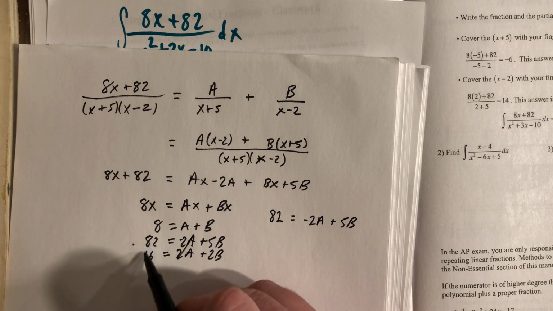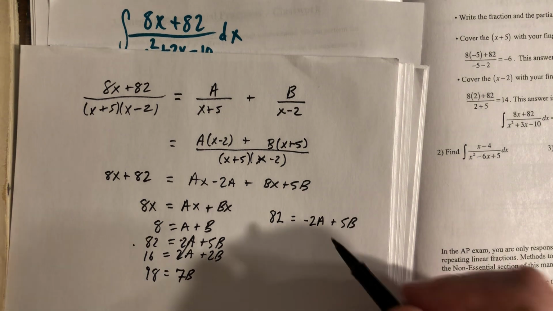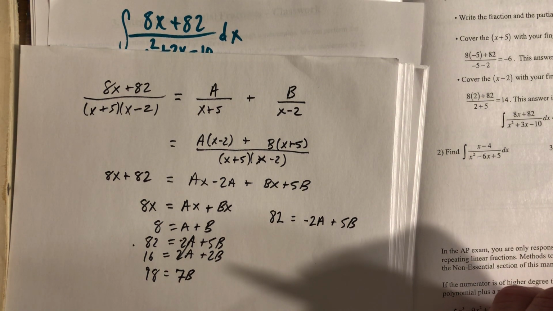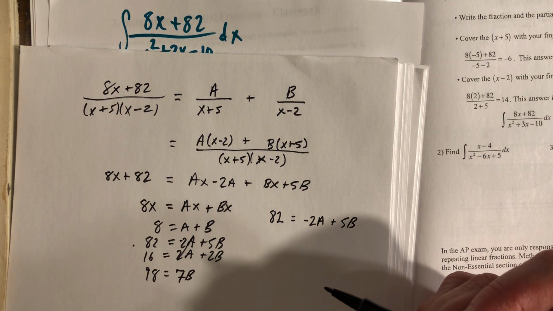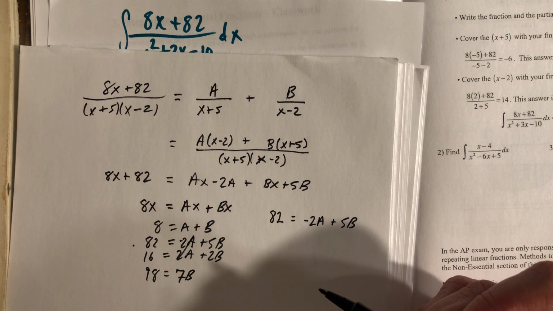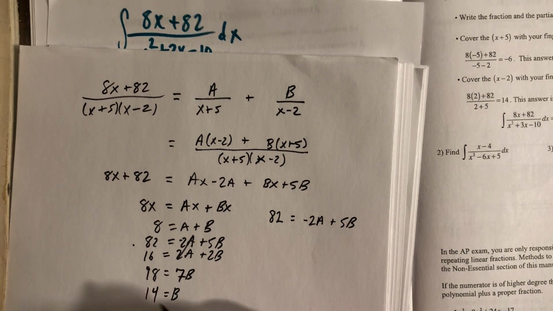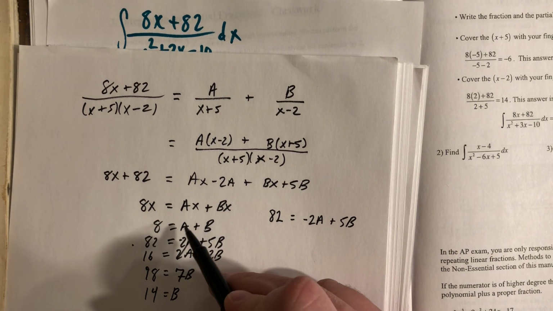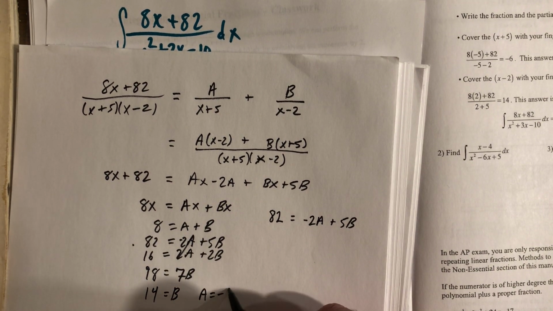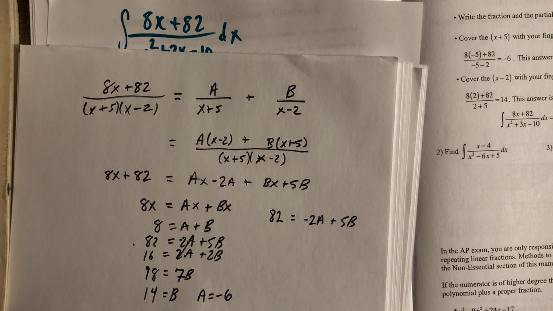So those cancel. 82 plus 16 is 98. 98 is equal to 7B. 7 goes into 98 10 times is 70, 28 more is 4, so 14. So B is 14. And then I can back solve. A plus B is 8, so then that would make A negative 6. And lo and behold, we have A and B.